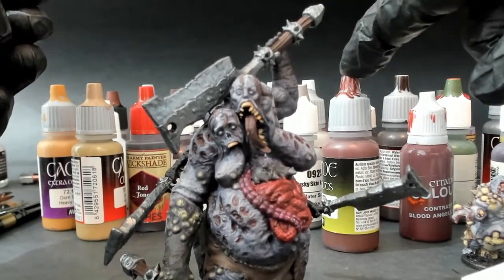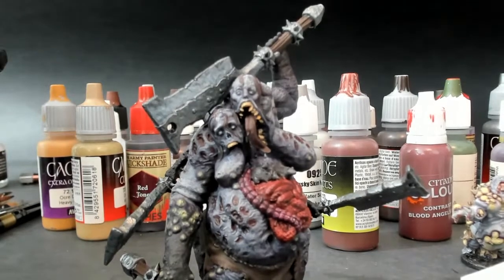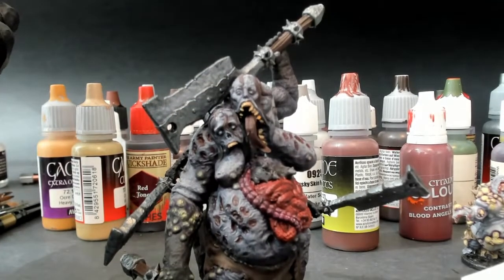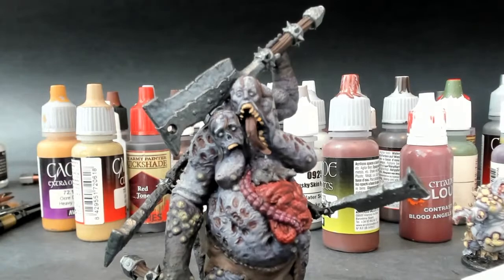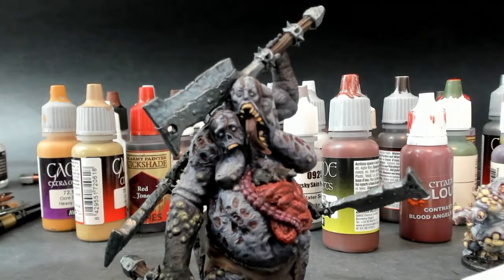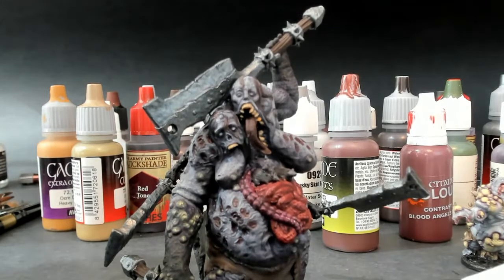Let's see here. Where's my blood for the blood god? I use it sparingly, but blood for the blood god is really good. There we go.